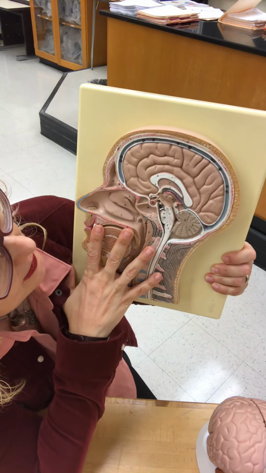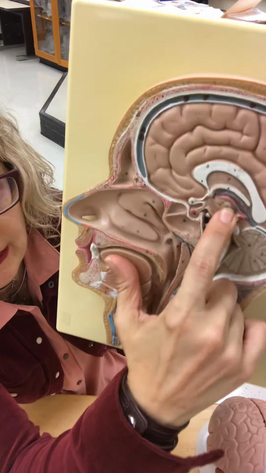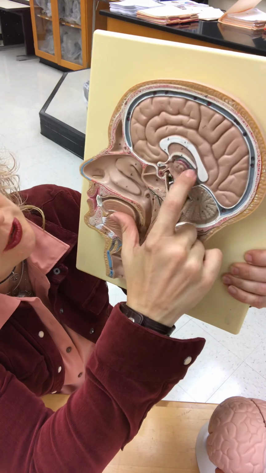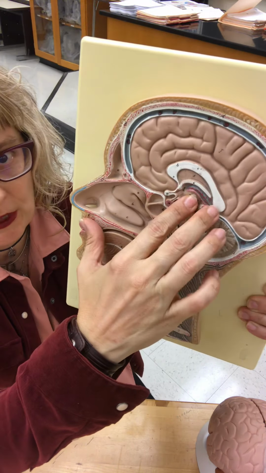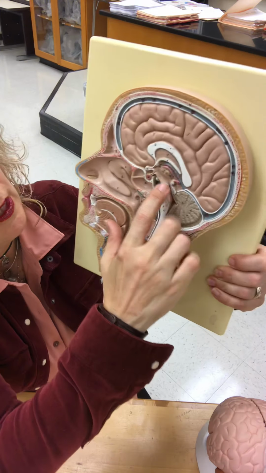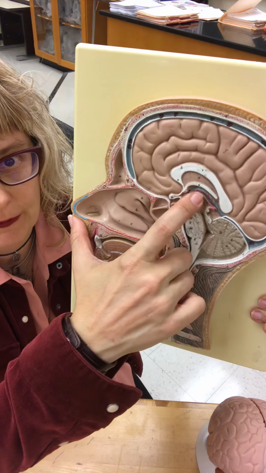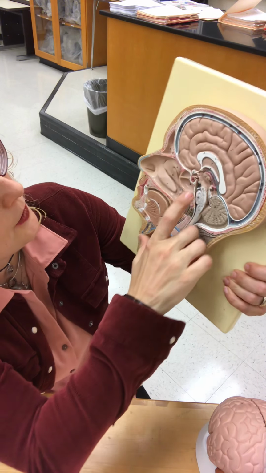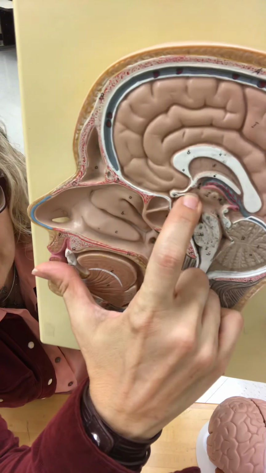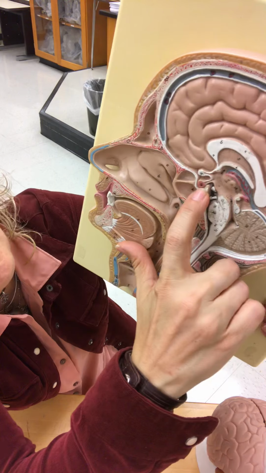Okay, the next thing is you're going to look for this area right here. It has a little tiny button right there. So this whole structure is the thalamus. And the thalamus also mediates between the cerebrum and all the other lower brain structures, so including the PNS, peripheral nervous system. Okay, and then right below that, if you take a look, you can see this area right there, which leads to a stalk, which leads to the pituitary gland.